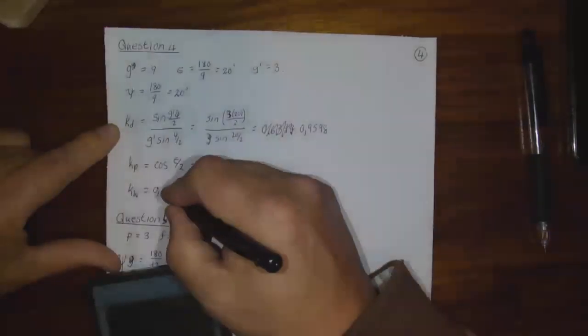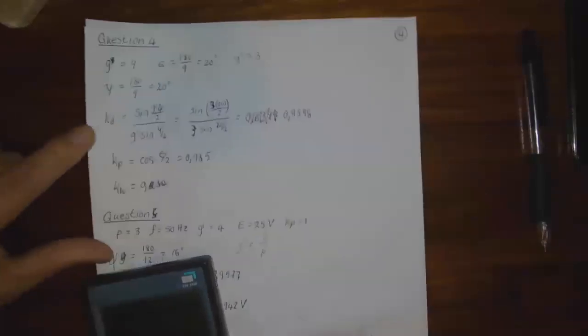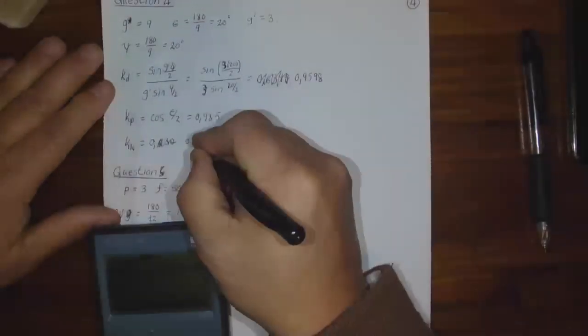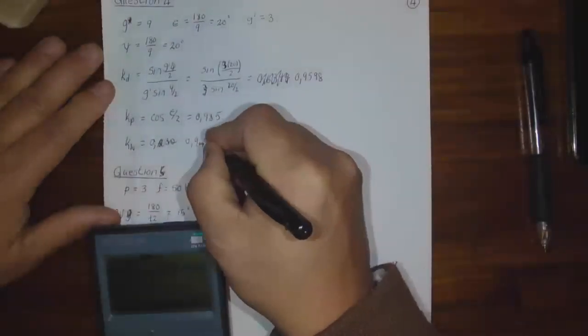Then KW, your KP is fine. Then it will be 0.945.